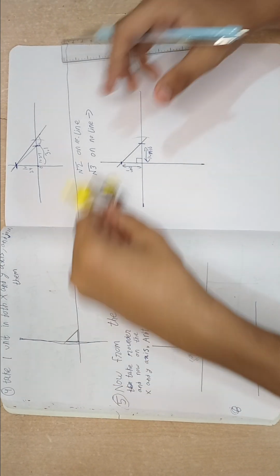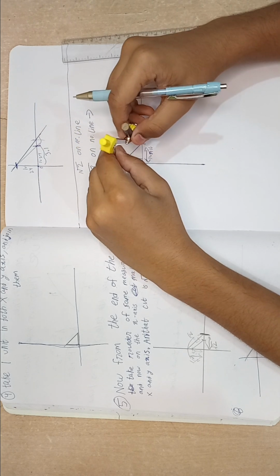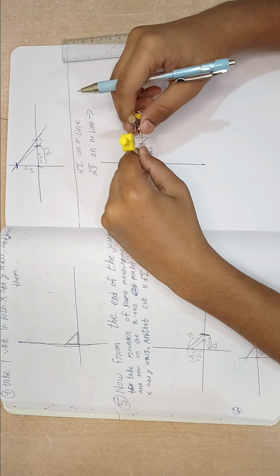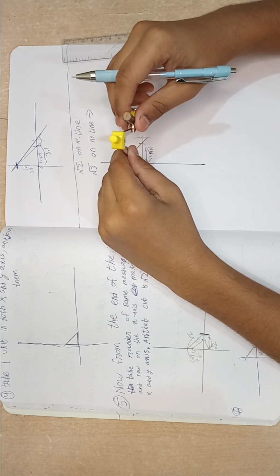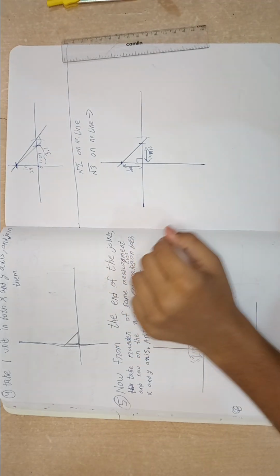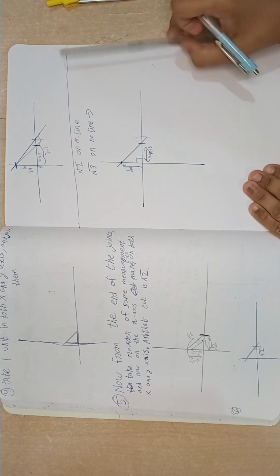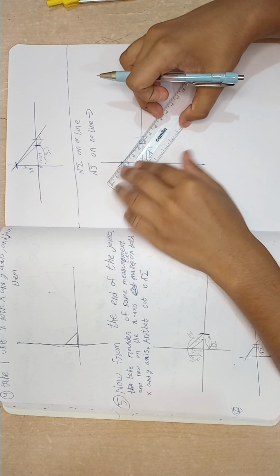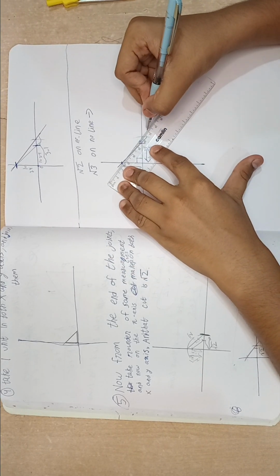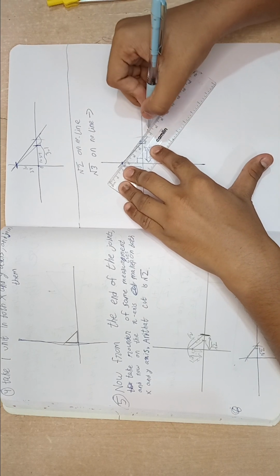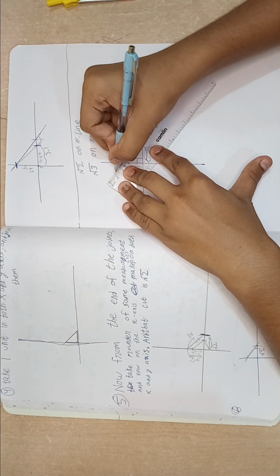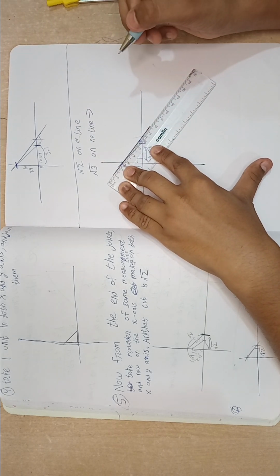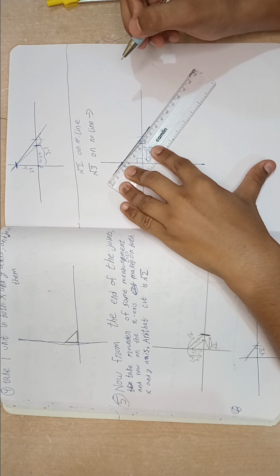Here we have already got the square root of 2, so now I will connect the end of the square root of 2 and the end of 1 unit. So if I connect them, now also it is getting a little bit bad.